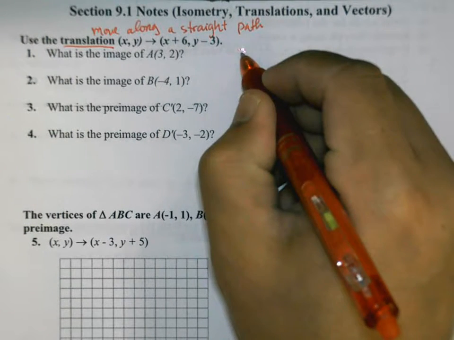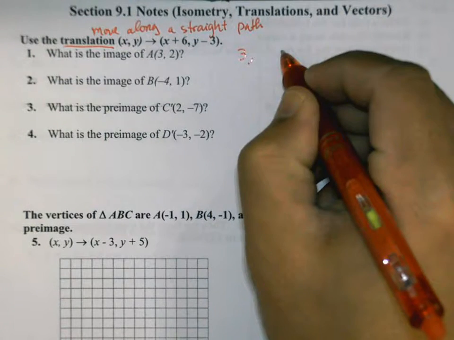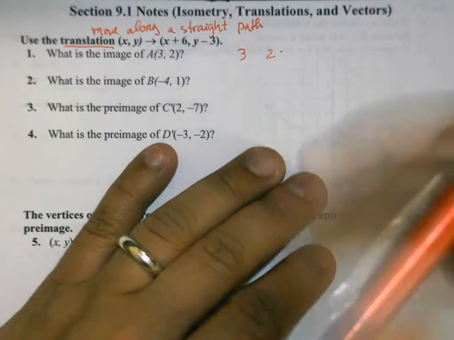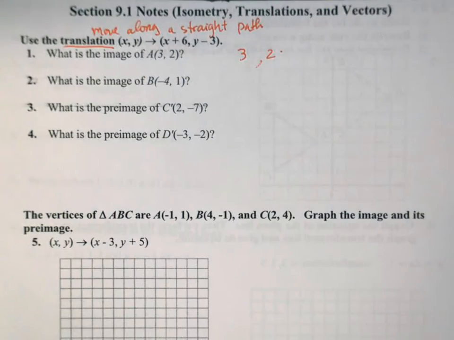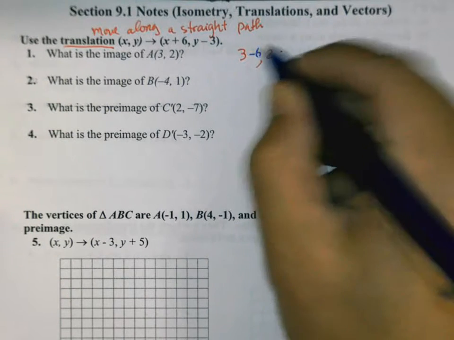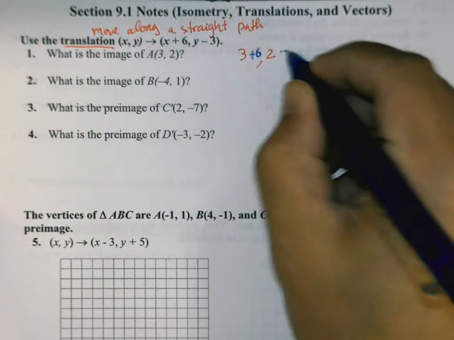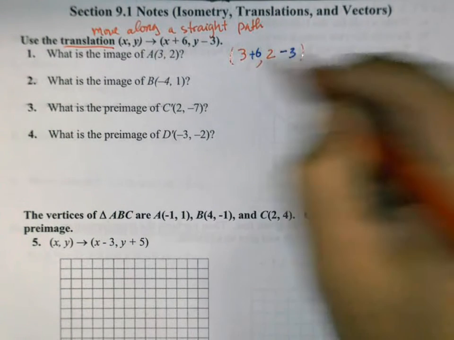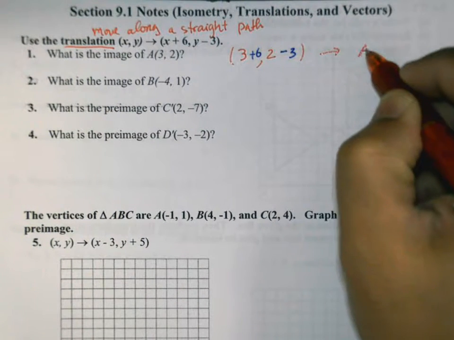Well, it's 3 and 2 to start with. But we're moving it over by 6 and negative 3. So add 6 to the x coordinate, and add negative 3 to the y coordinate, and this gives us A prime.